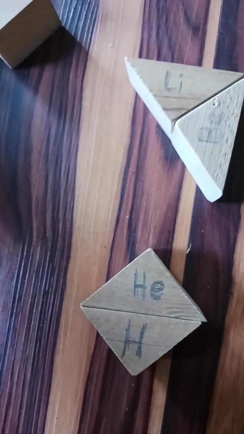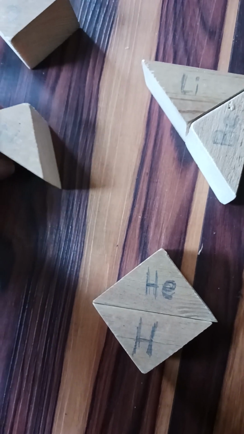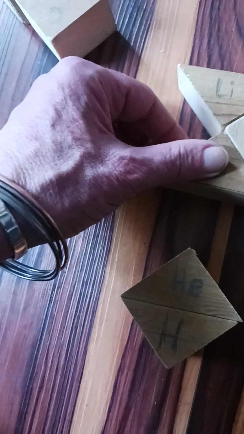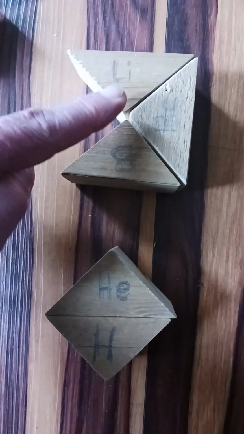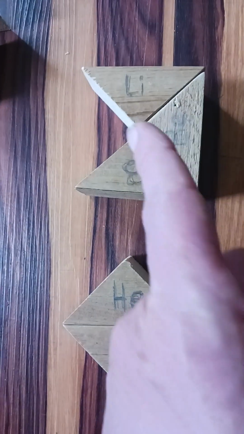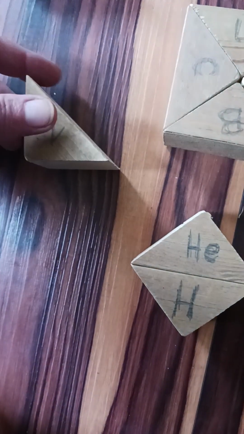See, I need to memorize this table better. Boron. See, loose electron, 1 loose electron, 2 loose electrons, 3 loose electrons, 4 loose electrons. And that's a way of showing the hybridization using the blocks. And then you can close it up.